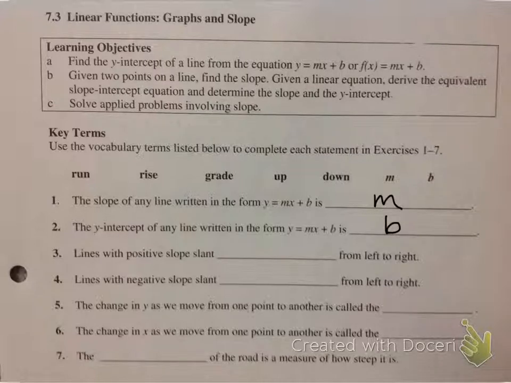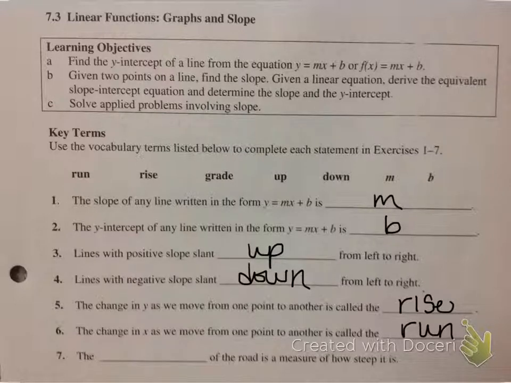Lines with positive slope slant up from left to right. Lines with negative slope slant down, left to right. The change in y as we move from one point to another is called the rise. And the change in x as we move from one point to another is called the run. And the grade of the road is a measure of how steep it is.